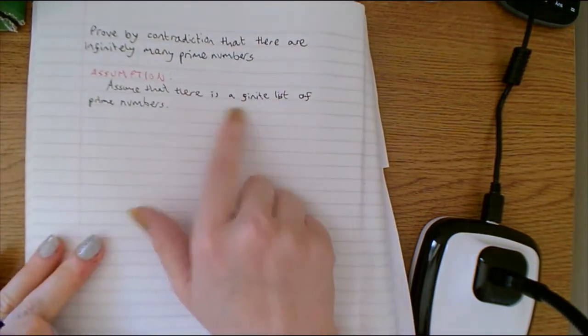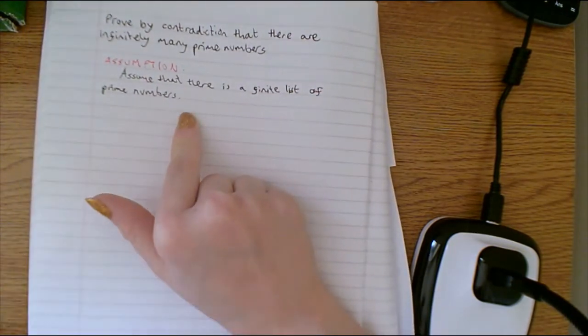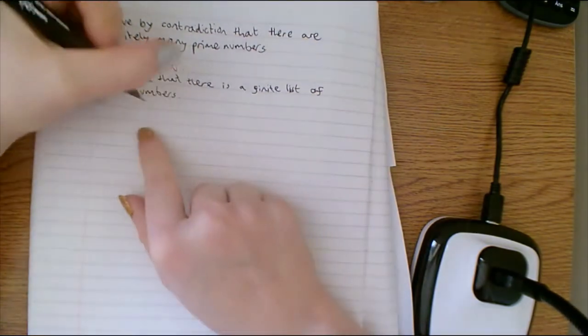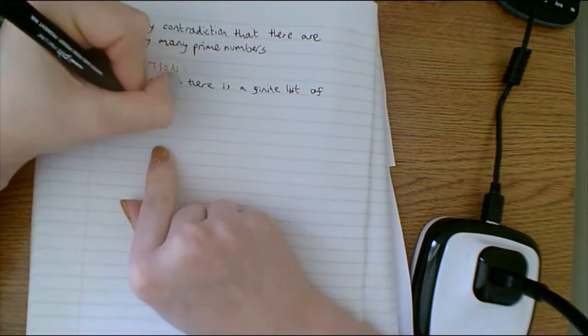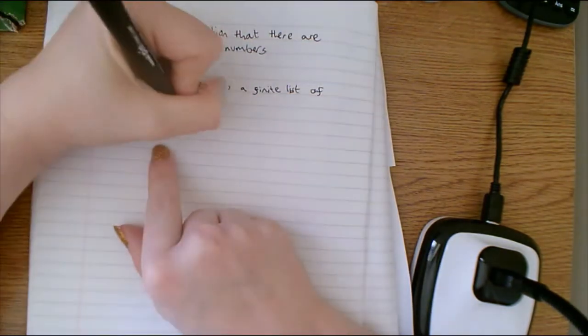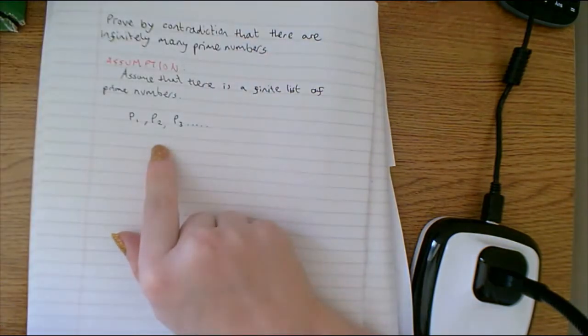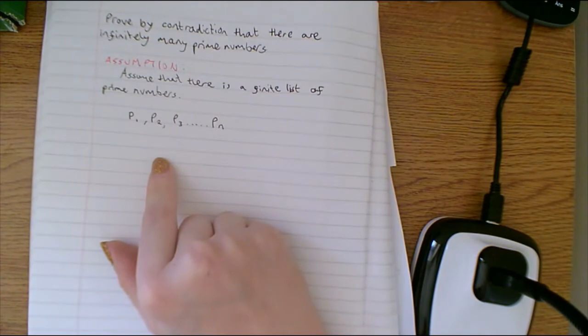Now, from that, if it's true that there is a finite list of prime numbers, we can list out all the prime numbers. So the first prime number, we could call it P1, and the second prime number would be P2, and the third one would be P3, and so on. All the way up. The very last prime number, we'll call Pn, because we don't know how many there are. We don't need to know.